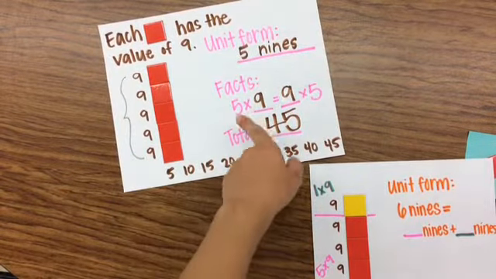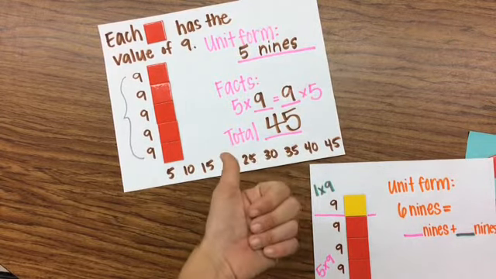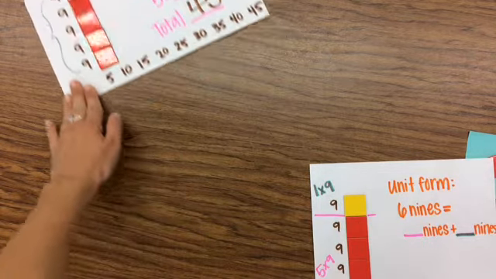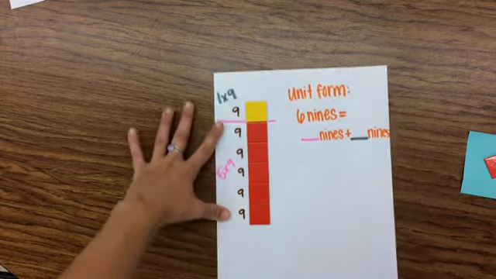Okay, so we just figured out that 5 times 9, 9 times 5, both of those are 45. That's our fact we've got down. Now we're going to apply that, just like in our content goal, we're going to use that in a different multiplication fact.